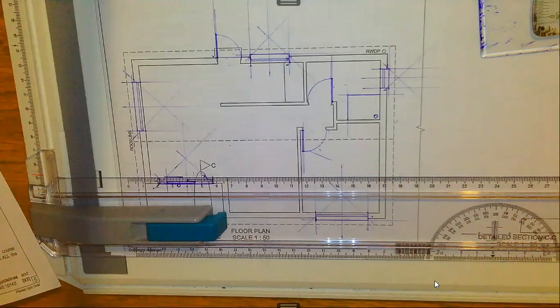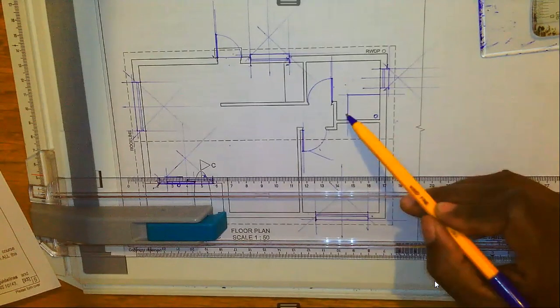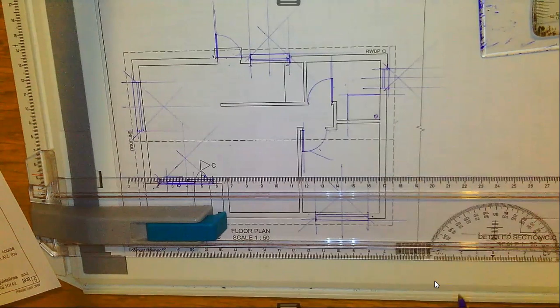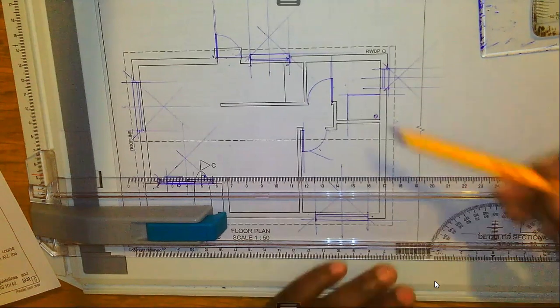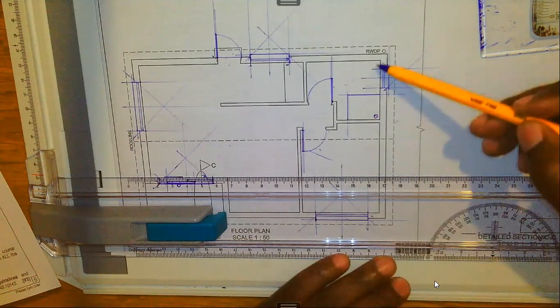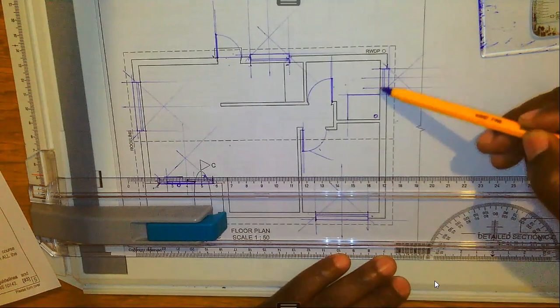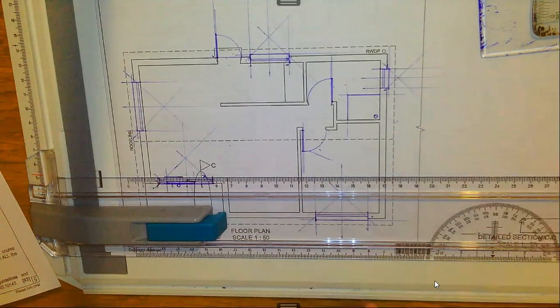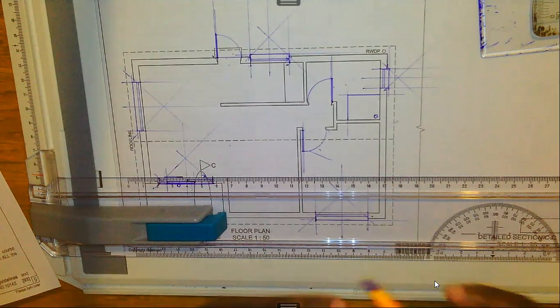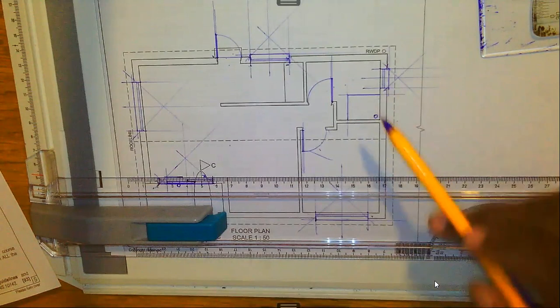You get 1, 2, 3, which is 1.5. Then from here, you have got the space that is left for the water closet. Remember, the water closet, in most cases, is directly in front of the window, for purposes of extracting unwanted smell from the room.